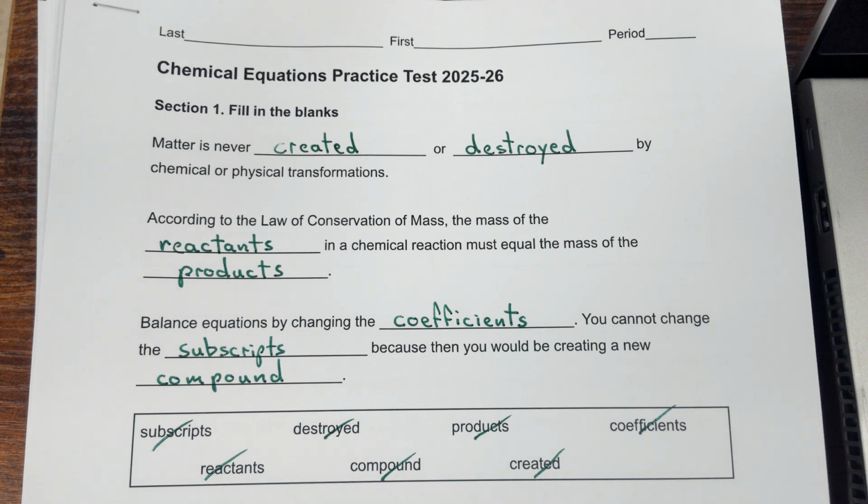Welcome. This is our chemical equations test tutorial. The practice test was not a formal assignment, but if you're struggling with understanding equations or balancing them, counting atoms, and you need to take the test, then this is really going to be helpful to you.